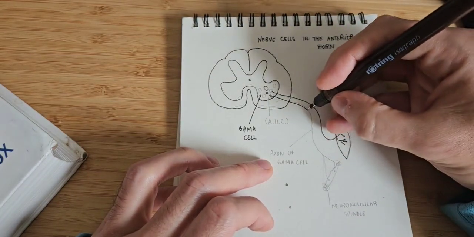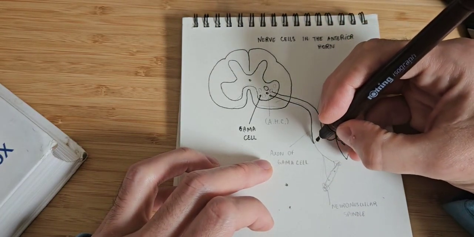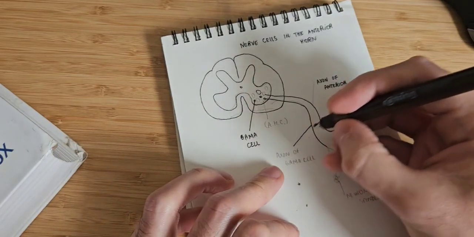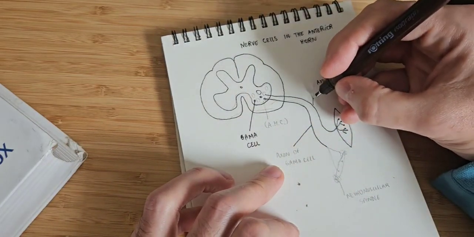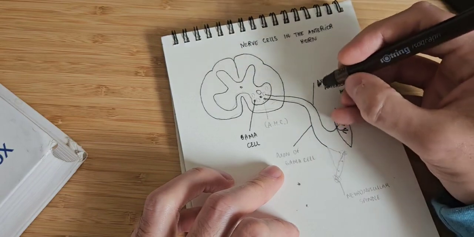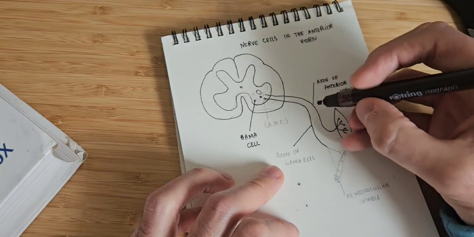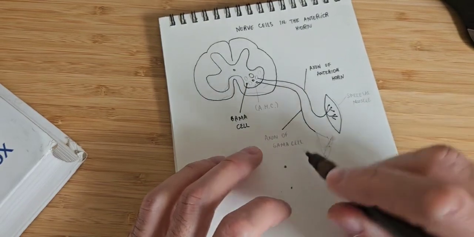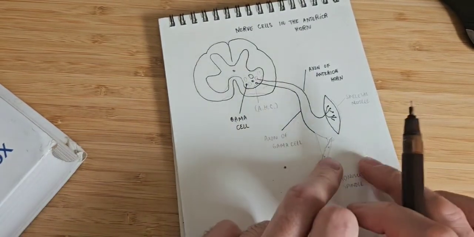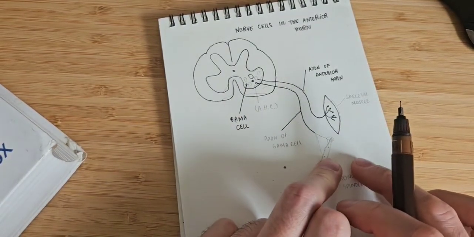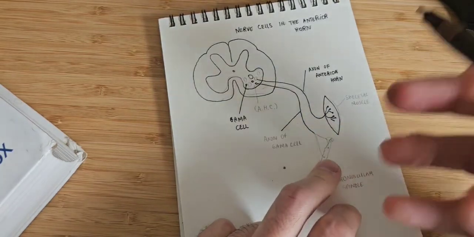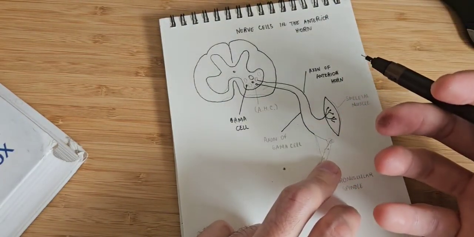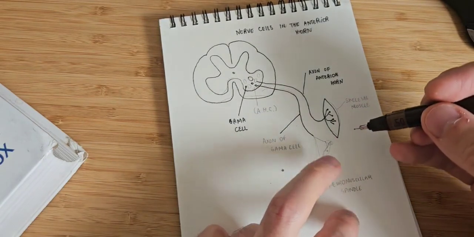The axon of gamma cell. This is the axon of the gamma cell. I will highlight this part because otherwise we'll be confused. So the axon of the gamma cell will innervate the intrafusal fibers of the neuromuscular spindle, and it will help with the regulation of muscle tone and proprioception. Okay, especially here.